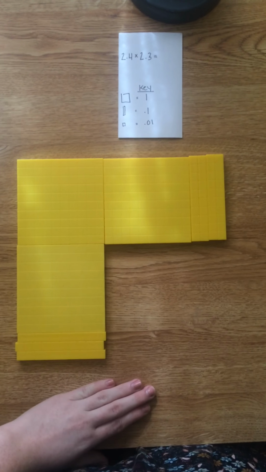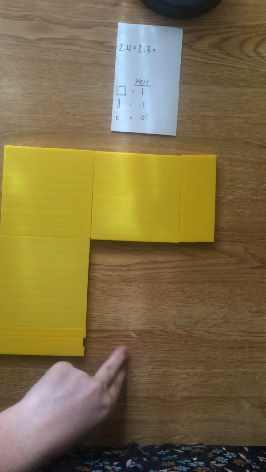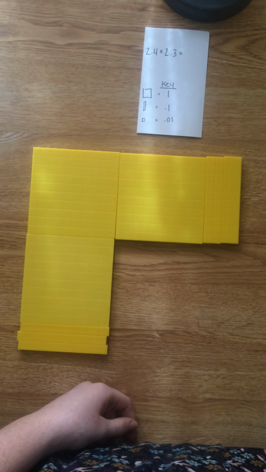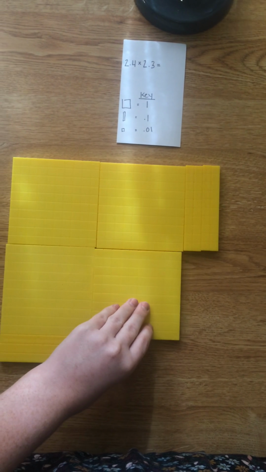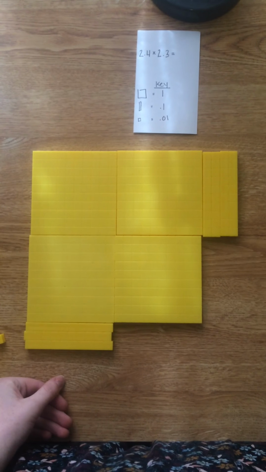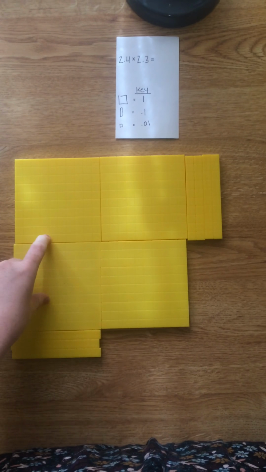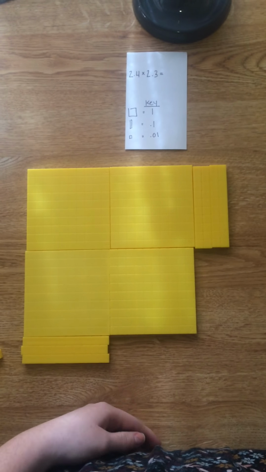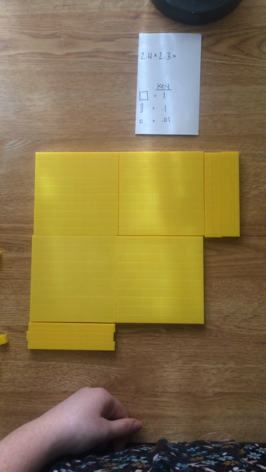Our next step is to fill in the rectangular array. That means fill in this empty space right here. So first, we're going to take this 1 and fill it in right here. Some of you might be wondering, well, how do I know that's the right thing to use? We know this because 2 times 2 equals 4, and we now have 1, 2, 3, 4.